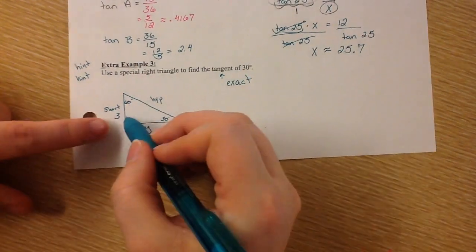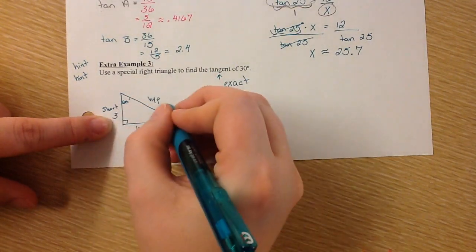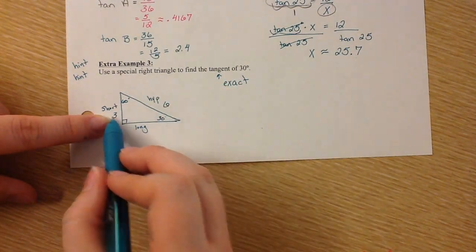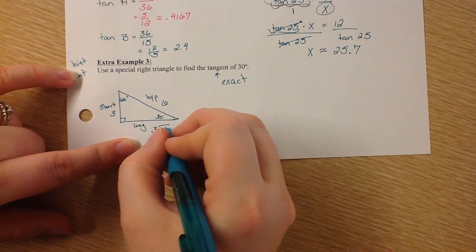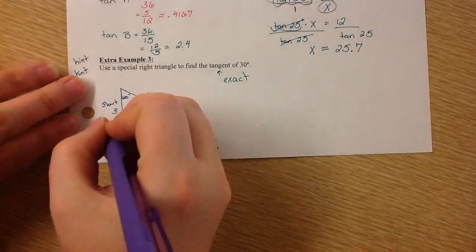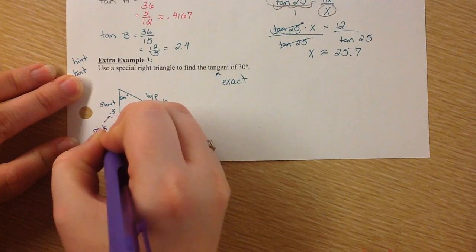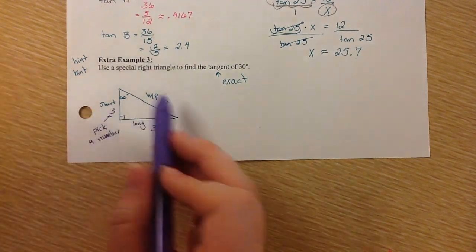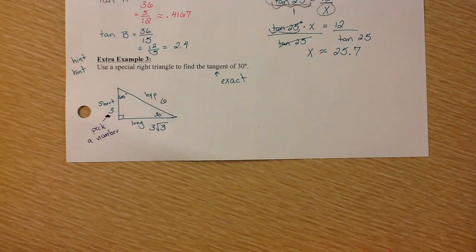Okay. So then the hypotenuse, if you remember, the hypotenuse is twice the short leg, so the hypotenuse would be 6. And then the long leg would be 3 square root 3. Again, I just made up this 3. I just picked a number. Because I know the ratio, no matter what number I pick, the ratio is going to be the same. Okay, so I just picked a number, any old number I wanted.